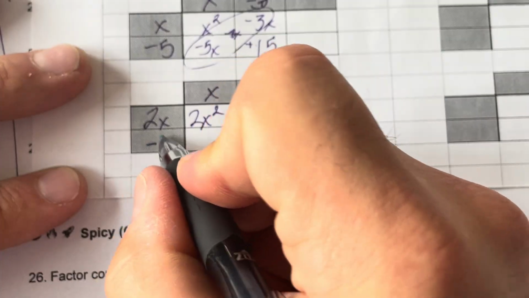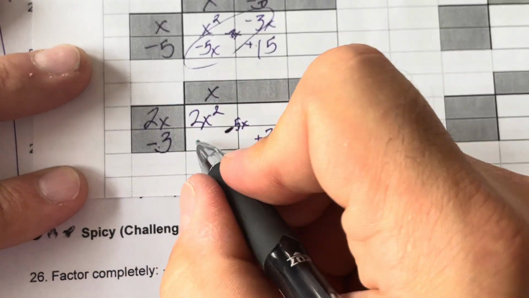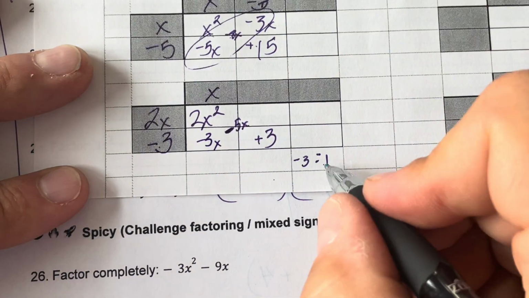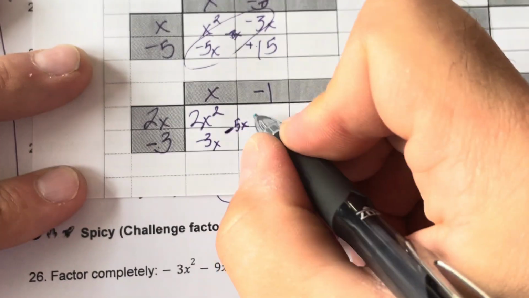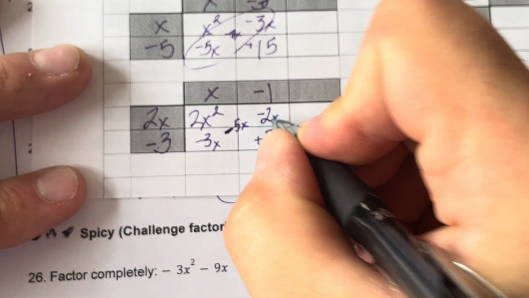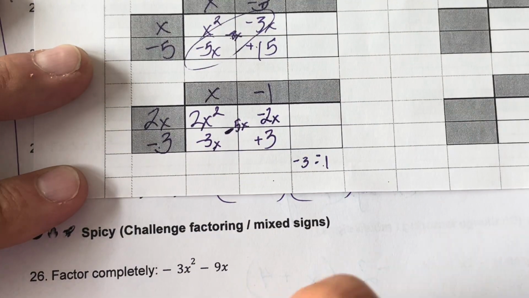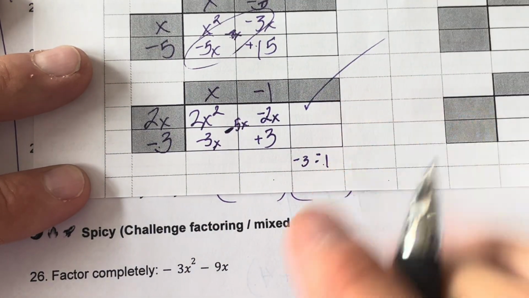So if I put the negative 3 here, I will get negative 3x. If I put the negative 1 here, I don't get 1 here. I get negative 1 times 2. I get negative 2x, and that does add up to negative 5. That works.